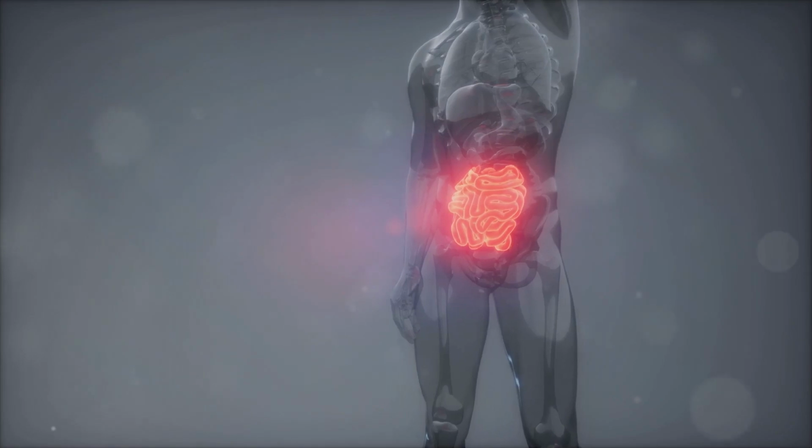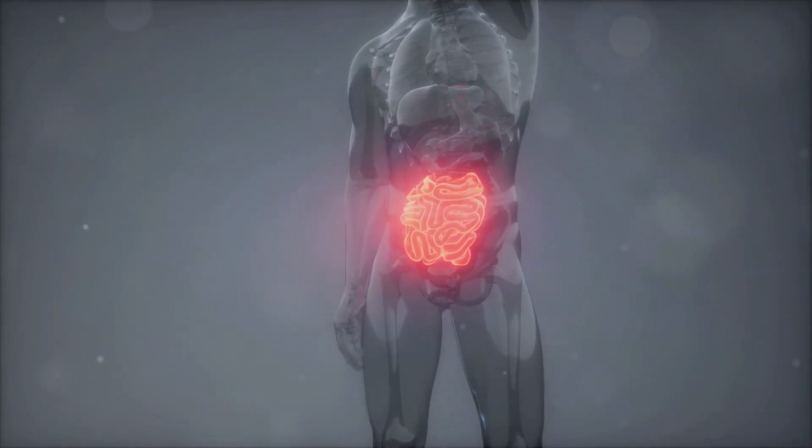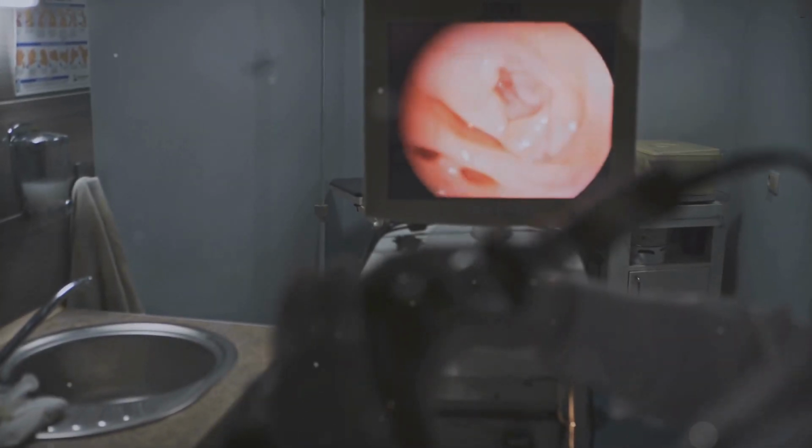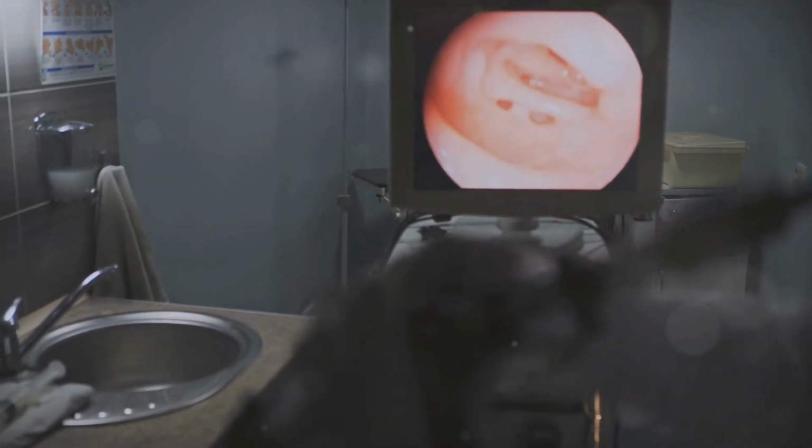UC inflammation starts at the rectum, the final section of the colon. That's where poop leaves the body, making it a critical area for UC symptoms. Then it spreads continuously up the colon, affecting the inner lining in a uniform manner.